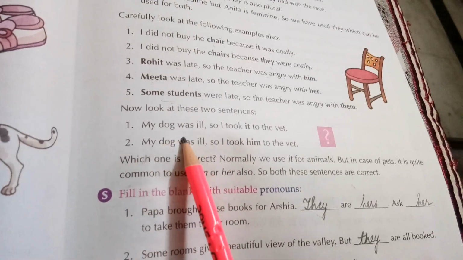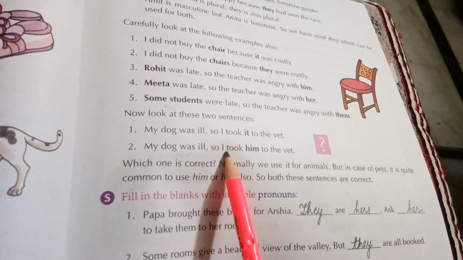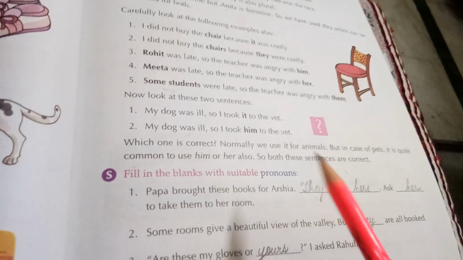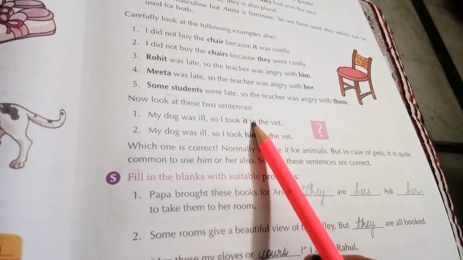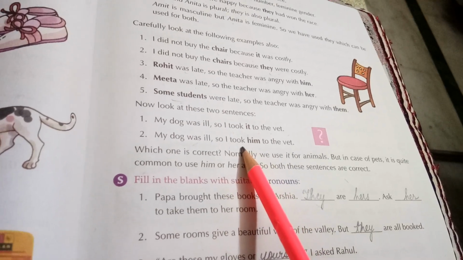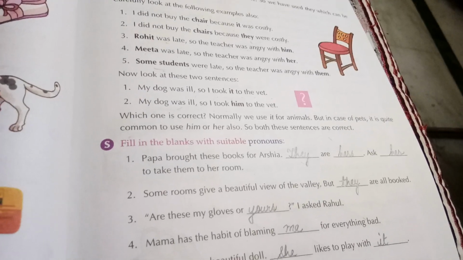Now children, look at the sentence. My dog was ill, so I took it to the vet. My dog was ill, so I took him to the vet. Both are correct, right? "It" we use for animals, but if it is used for pets, then we can use he and she for them.